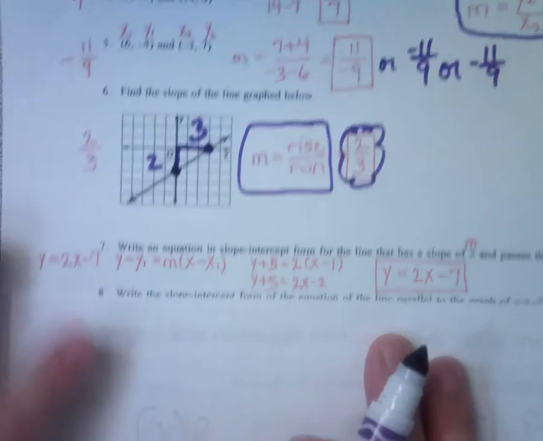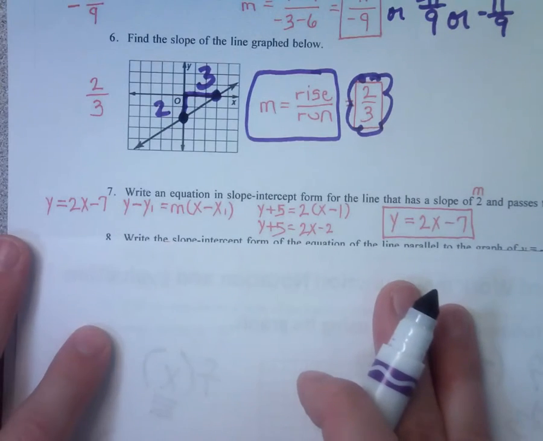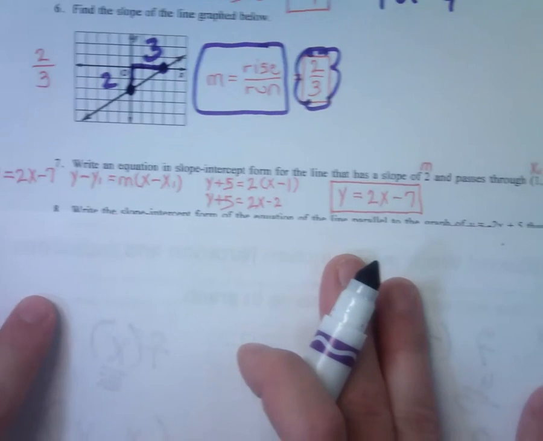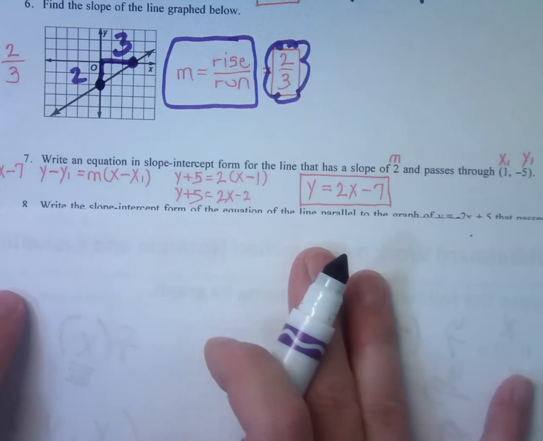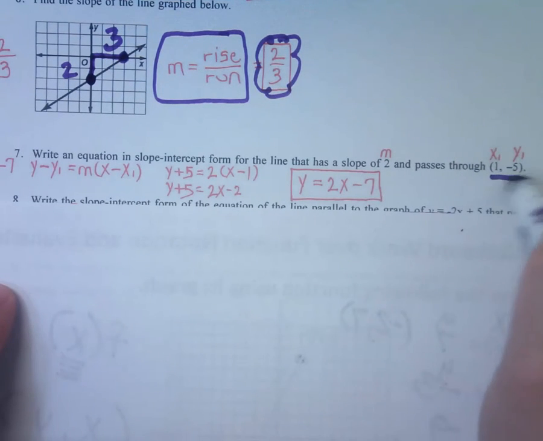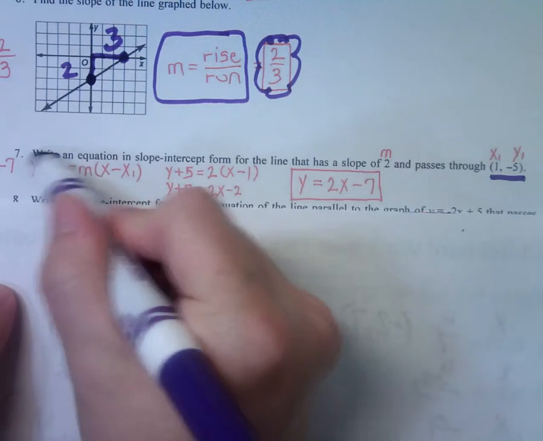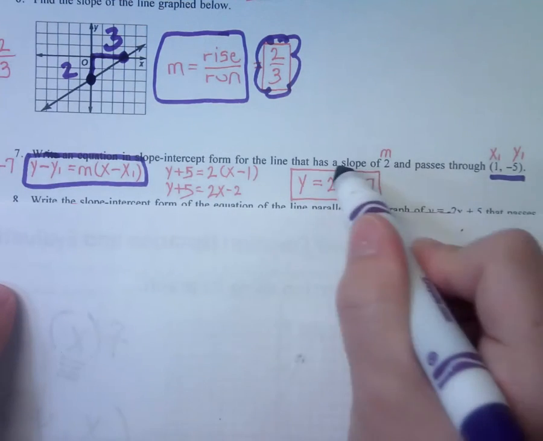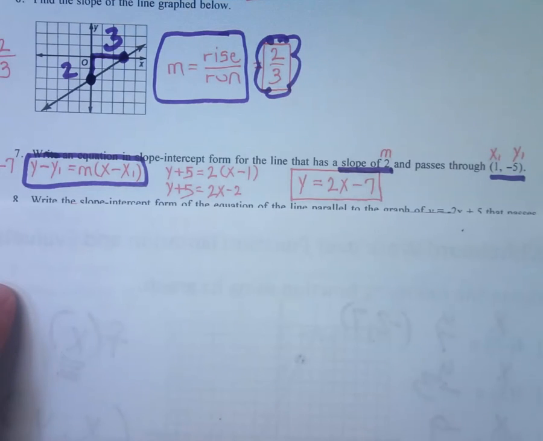Okay, number 7. Write an equation in slope-intercept form for the line that has a slope of 2 and passes through 1, negative 5. Okay, if I give you a point, we are going to use what's called point-slope form, which looks like this. And if I give you the point and the slope, then you're ready to go.